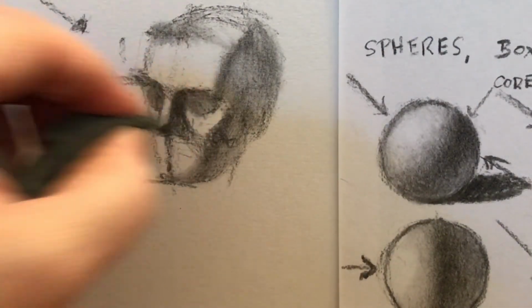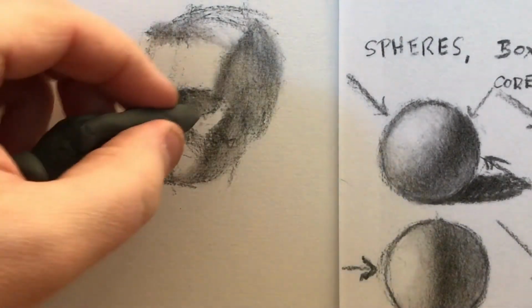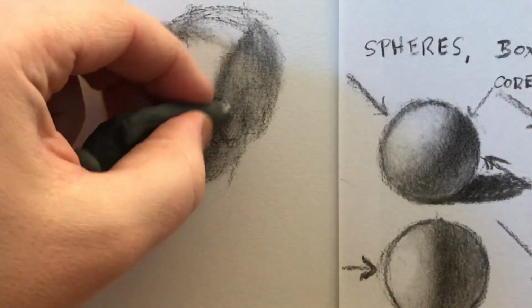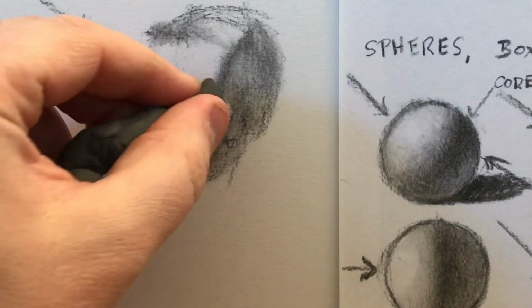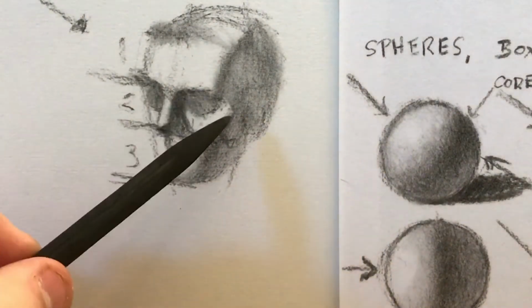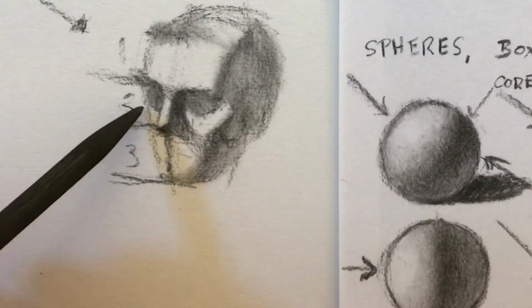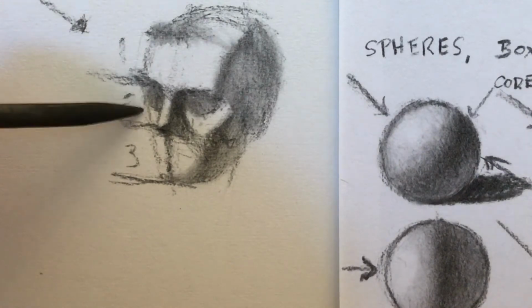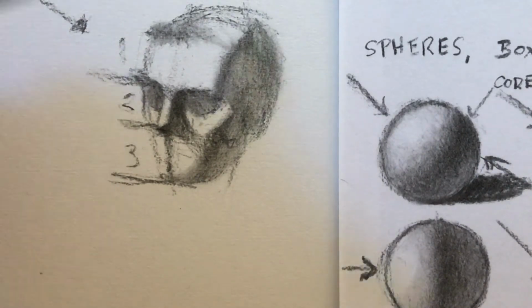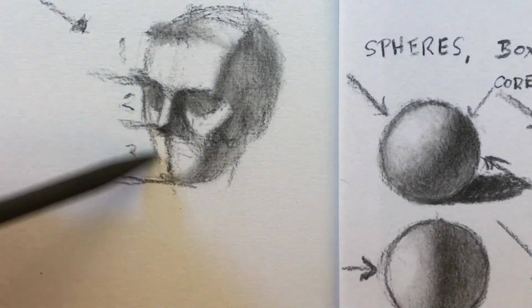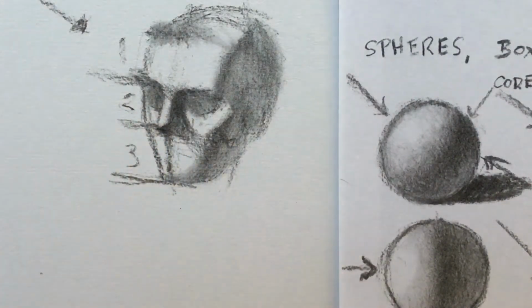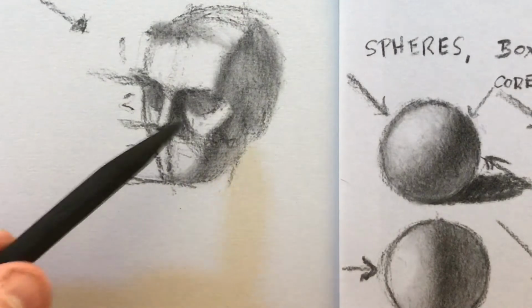I'm also going to use my eraser as a drawing tool to pull out lights where I imagine they would be. So again, this is the cheekbone, which extends back. These are actually the two widest points of the front plane of the face. So the other cheekbone would sit somewhere over here, and that's a very wide plane, and then it all tapers down into the jawline. And let me just talk about the mouth for a minute.